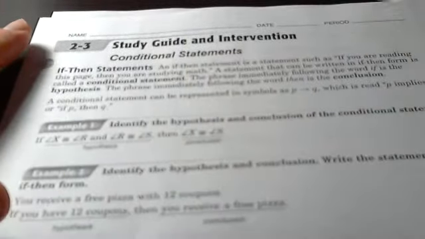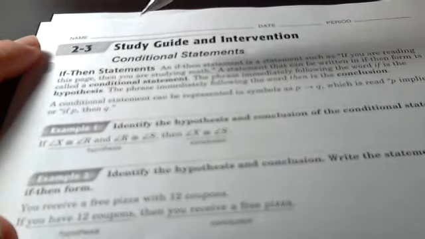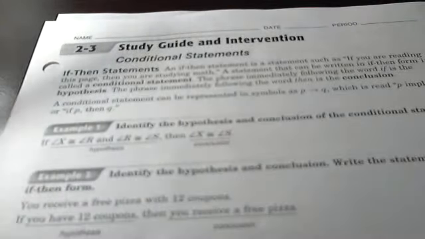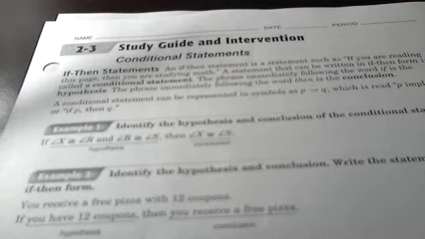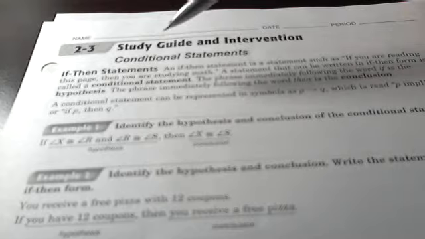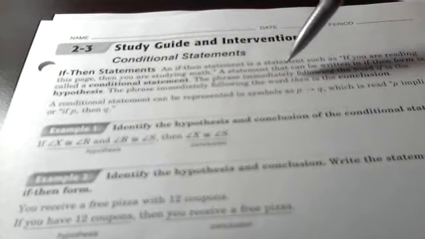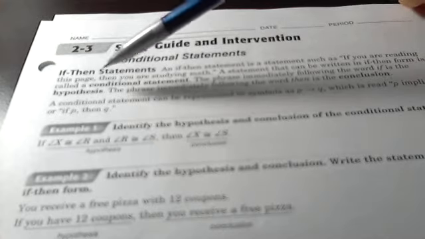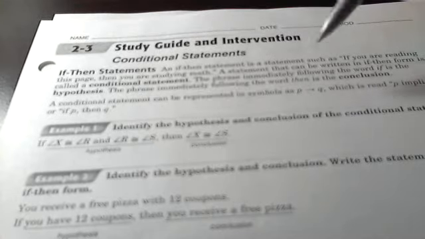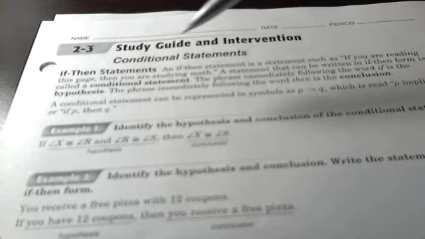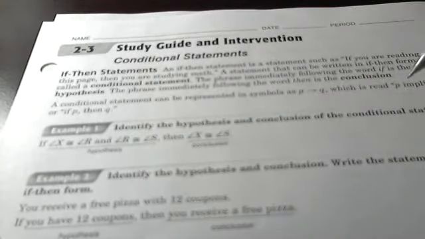Okay, we're continuing our study of logic here in chapter 2. This lesson is all about if-then statements, and if-then statements are conditional statements, and they even talk about that here in our notes. The phrase following the word if, or the beginning part of the phrase, is the hypothesis, and then the end is the conclusion. Then they give it to you in some letters. If P, then Q. P implies Q.